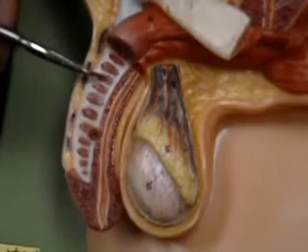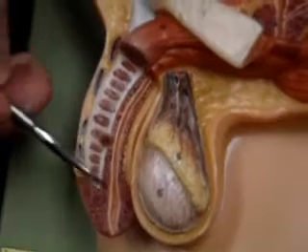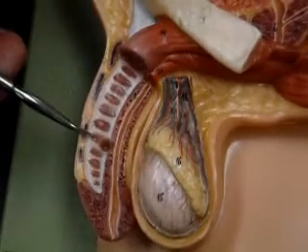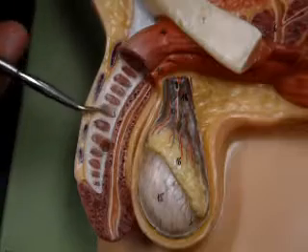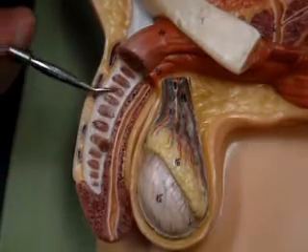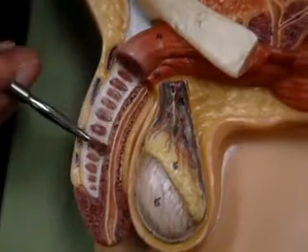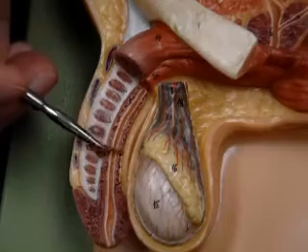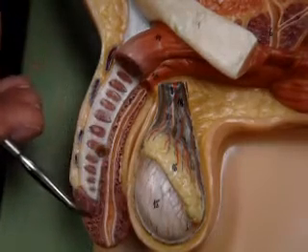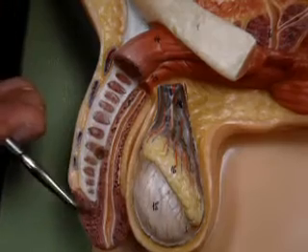What we are also seeing inside the penis is this tissue here and this tissue here, and these are types of erectile tissue. This type of erectile tissue is called the corpus cavernosum. And this erectile tissue, which is found in the glans, but also around the spongy urethra, is known as the corpus spongiosum. So this is the corpus spongiosum here.